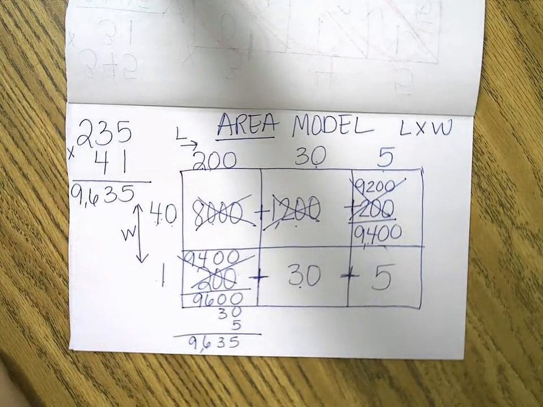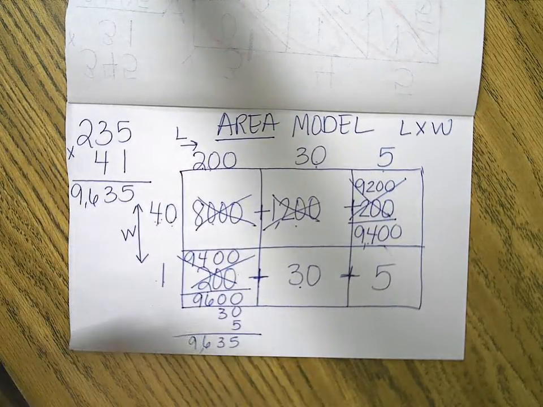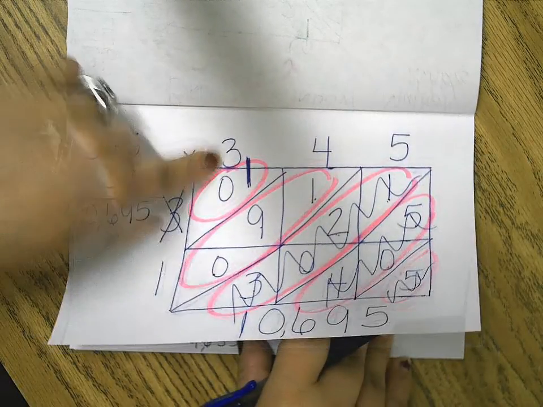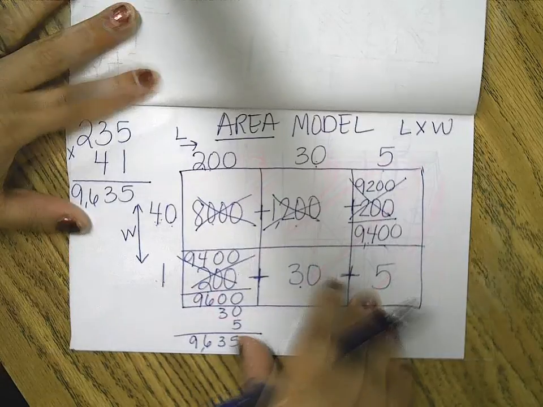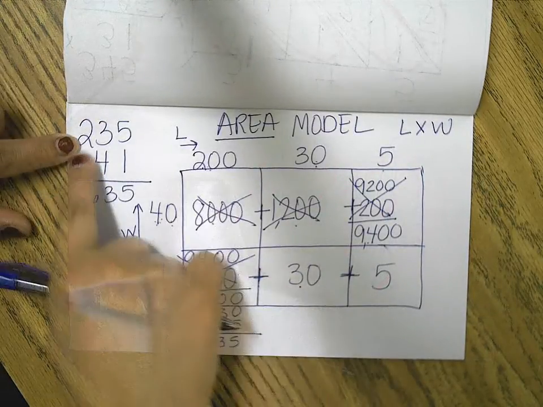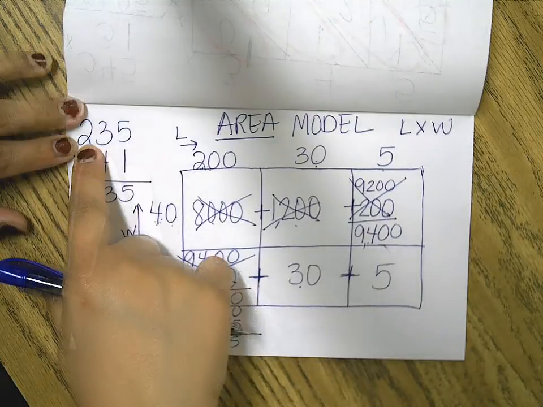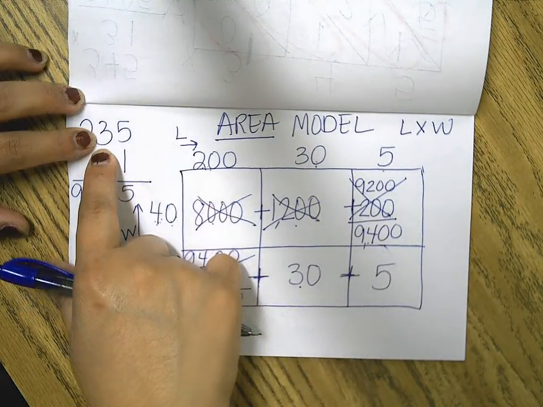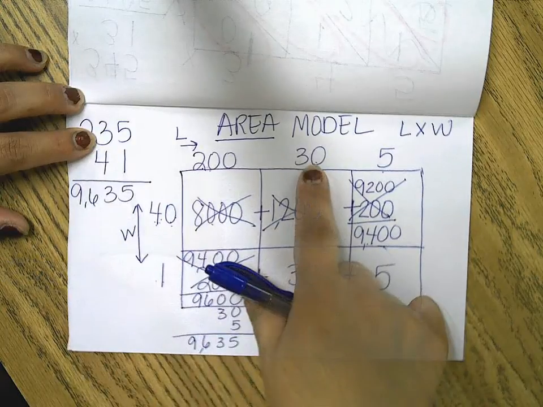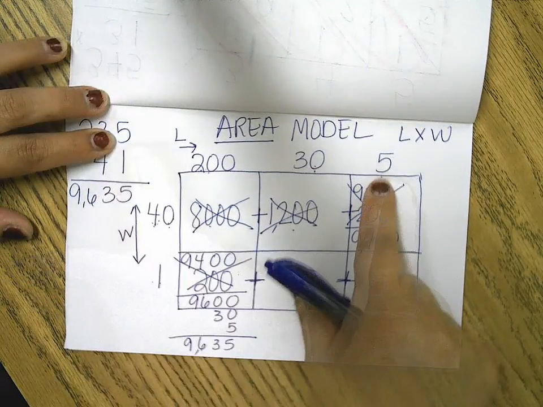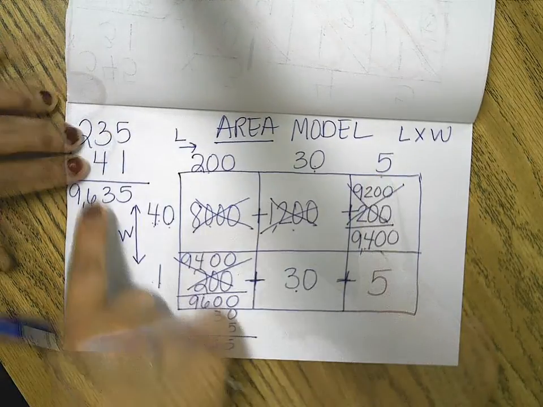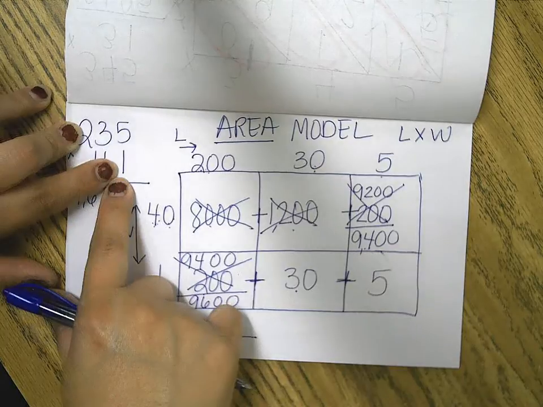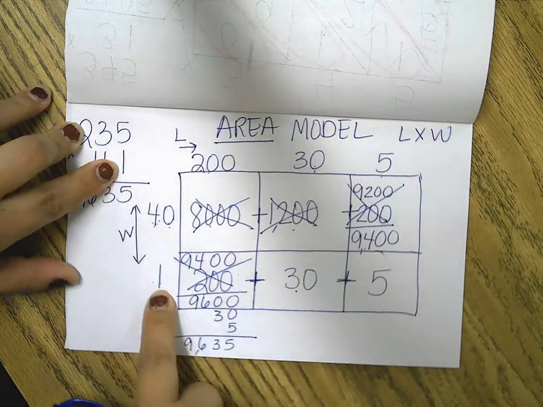And that is known as the area model. Very similar to the broken window, but instead of multiplying each single digit, we are multiplying the value of each digit. The 2 here is in the hundreds place, so it's a 200. The 3 here is in the tens place, so it's a 30. The 5 here is in the ones place, so it's a 5. The 4 is in the tens place, so it's 40. The 1 is in the ones place, so it is 1.